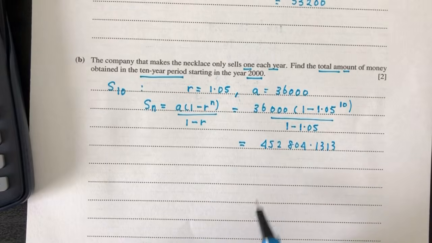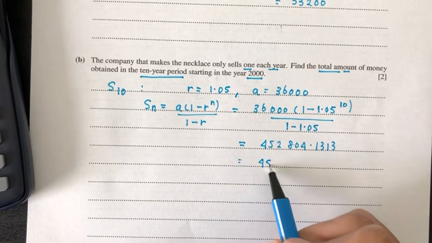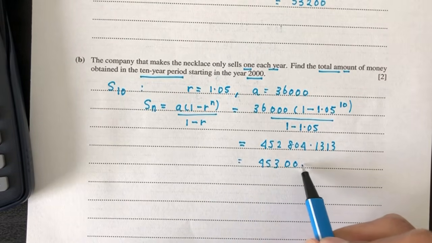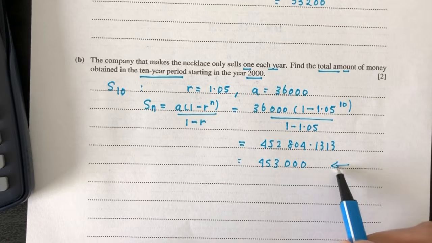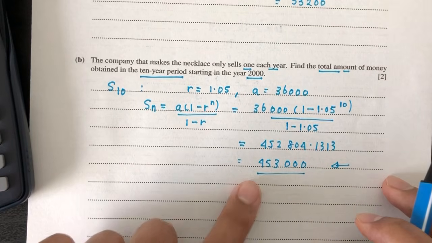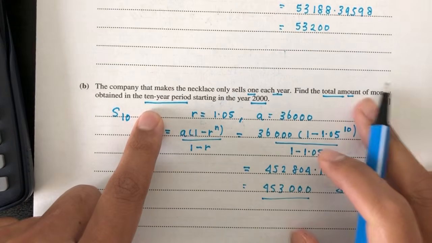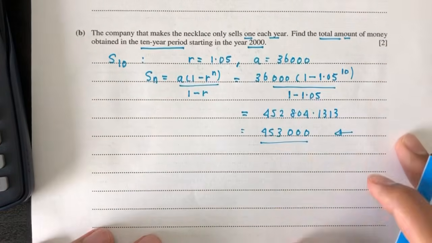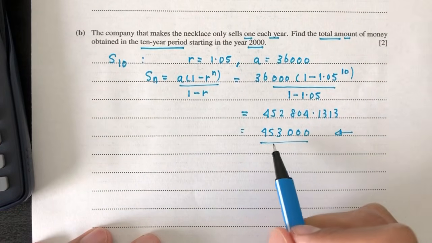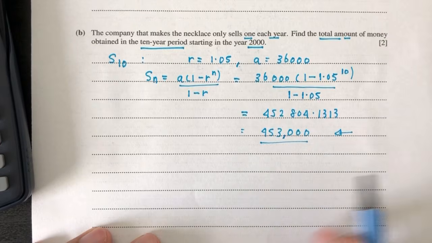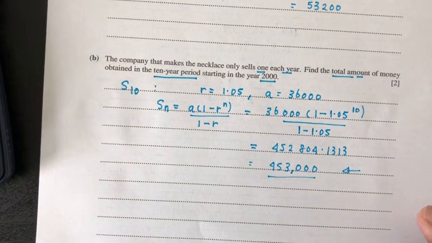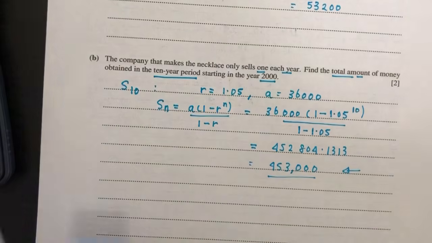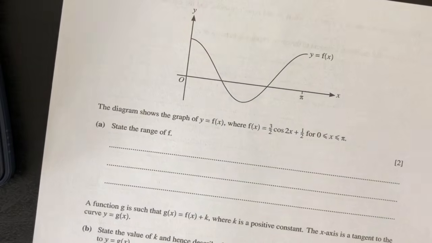Let's write this down correct to 3SF. That will become 453,000. So this will be the sum of the amount of money obtained in the 10-year period, which is 453,000 for the 10 necklaces. So this will be question number 3. Let's move on to question number 4.